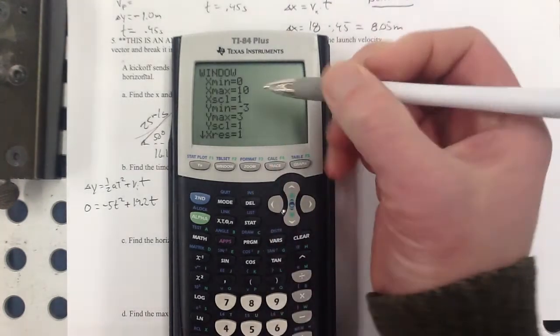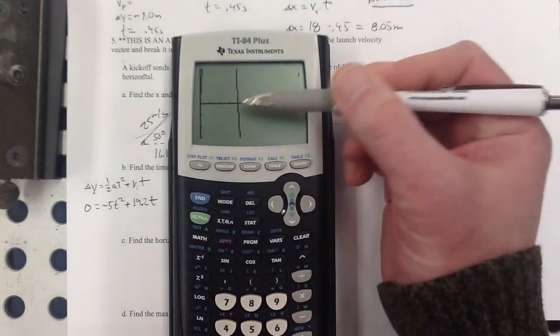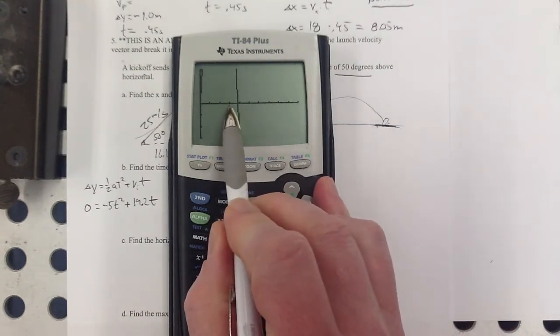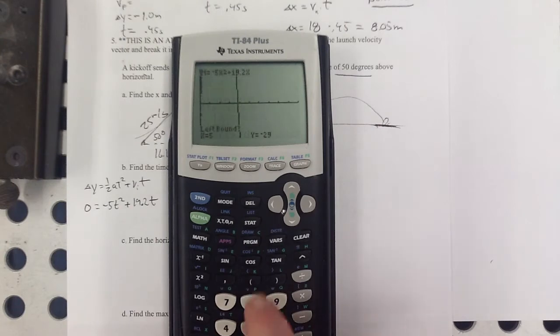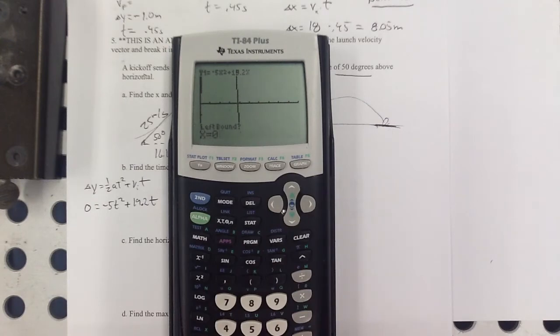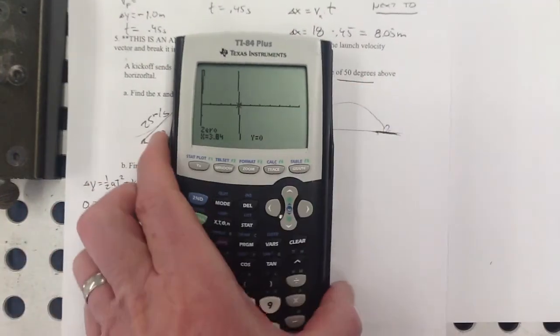In other words, as long as this is negative to positive, that should be good. There it is. So it looks like it's in between 3 and 4, so when I go to find my 0, I could type in 3 and 4 as the left bound and the right bound, but definitely it's between 0 and 10, right? That's my window. And so that's 3.84.